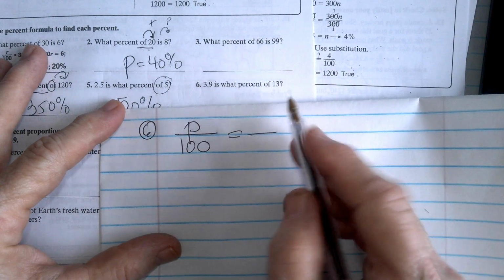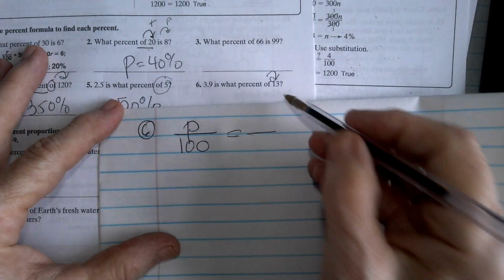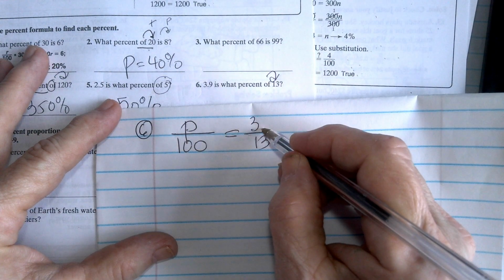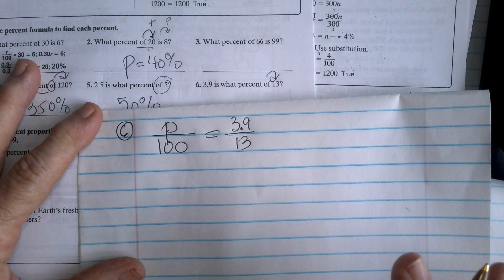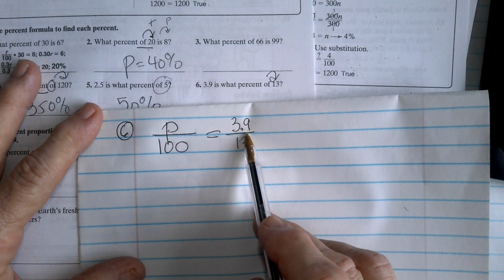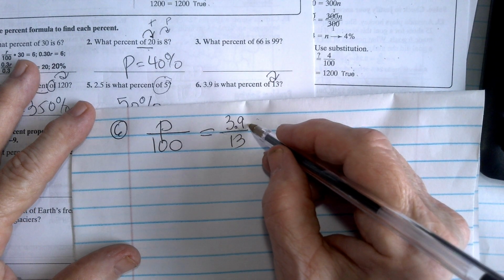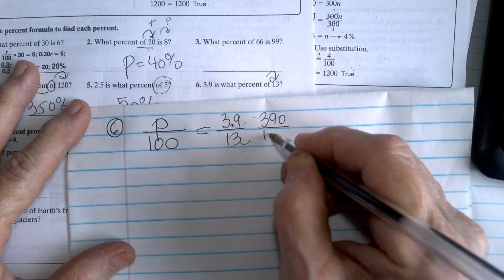Very good. The 13 is out of the total, the 13. Sam, get focused. So that 13 is going to go on the bottom, and that 3.9 is going to go on top, divided by 13. It's a decimal point, so you've got to be very careful. I'm going to move that decimal over and make this 390 over 130.